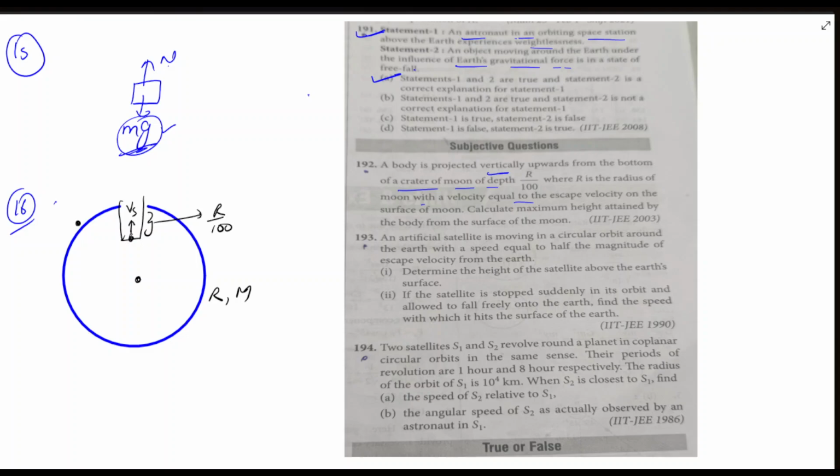Or we can look at it like this: if the final energy comes out to be zero, then we'll say it will escape. Otherwise, it will not. Okay, perfect. In the question, it is also asking to calculate the maximum height attained by the body. So this h we have to find.